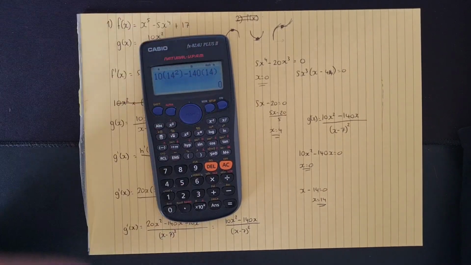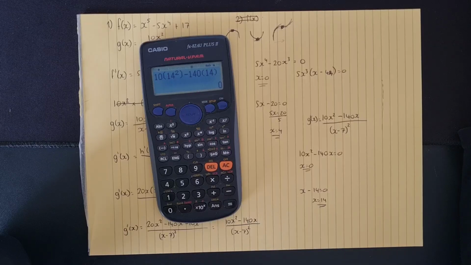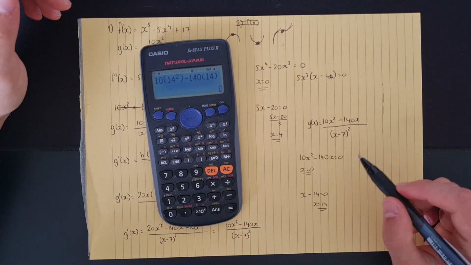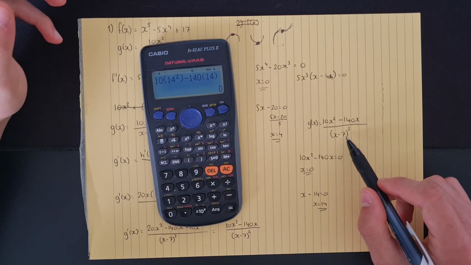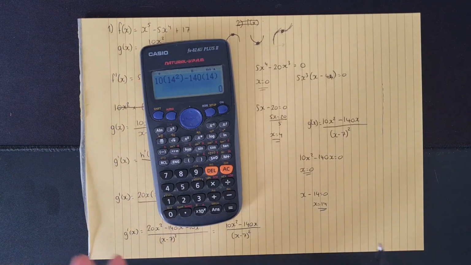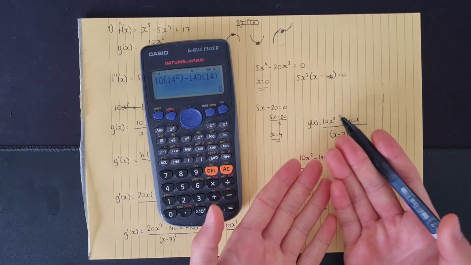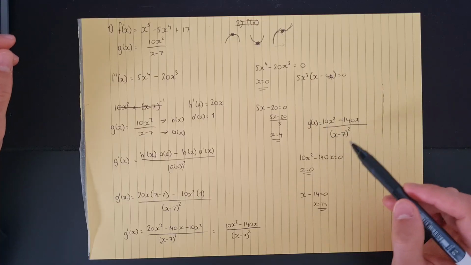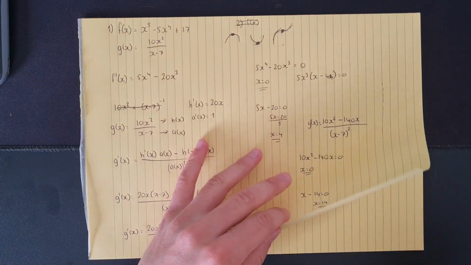Now let's quickly check these. Awesome, and those two are correct, right? So it was very important here to identify basically what values this function cannot be, what critical values of x don't work for that function there.